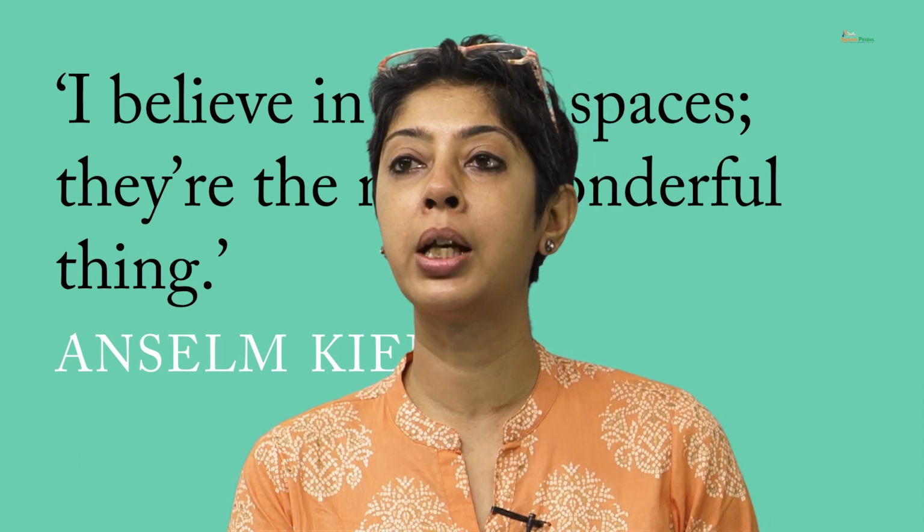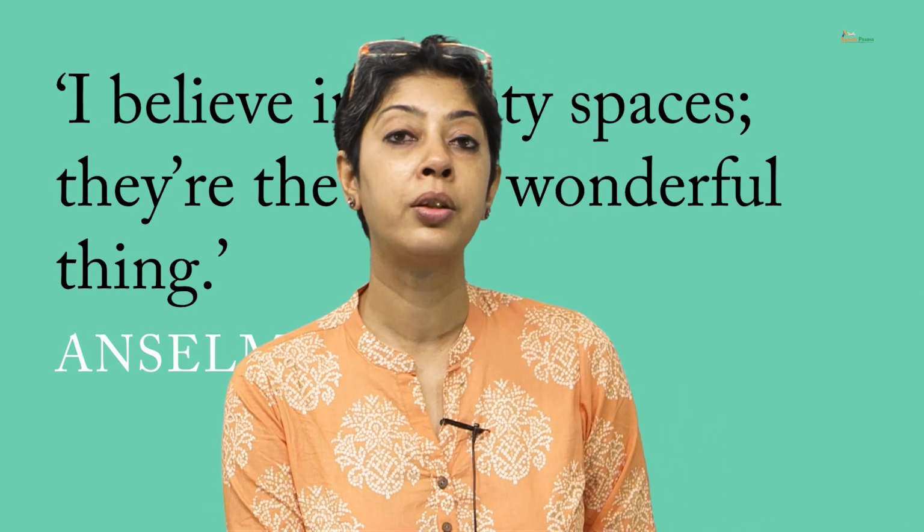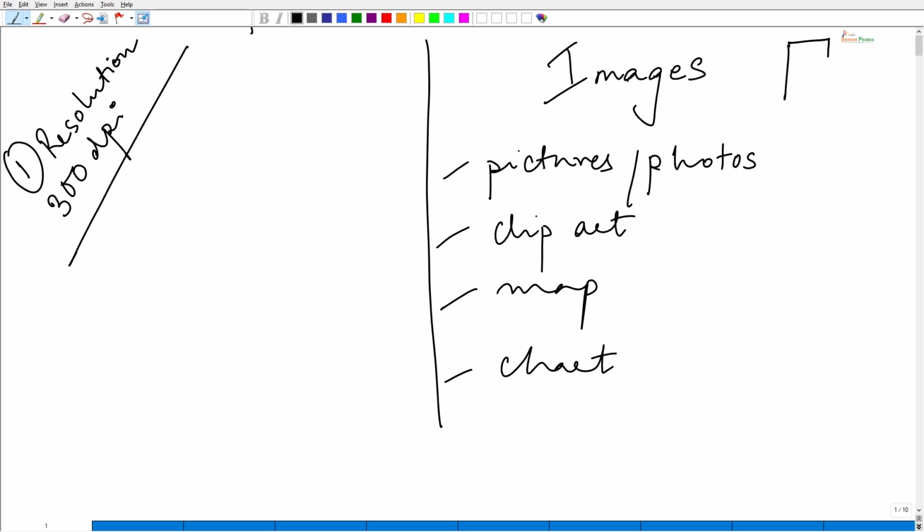The printing press is capable of printing 300 dots. If this is an inch, right, of ink or color, the printing press is capable of printing 300 dots in every inch in order to give you a crisp and clear picture, photo, map, diagram, whatever, right? 300 dots, DPI comes from dots per inch.